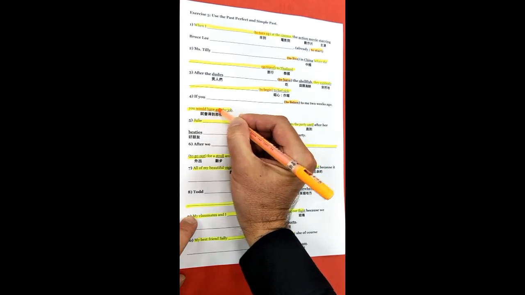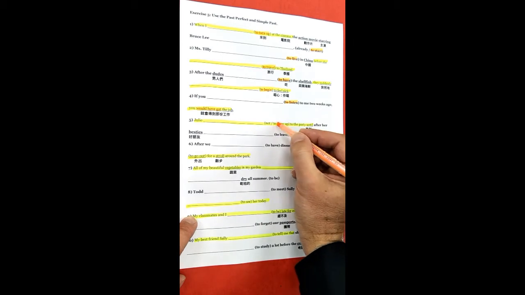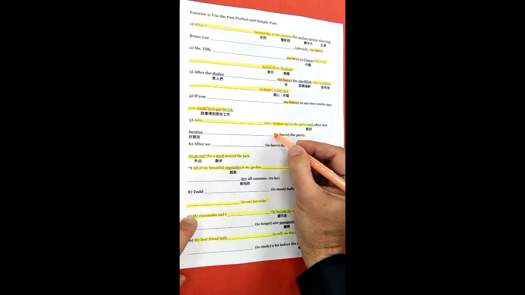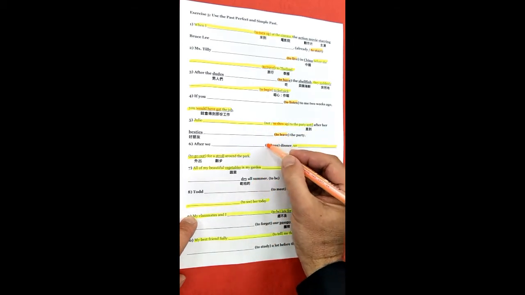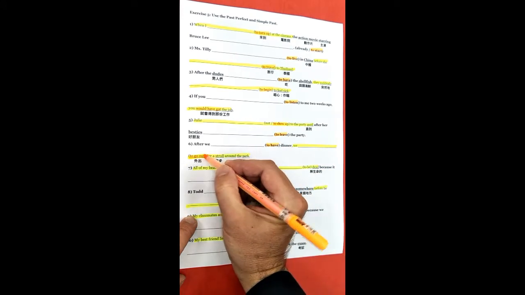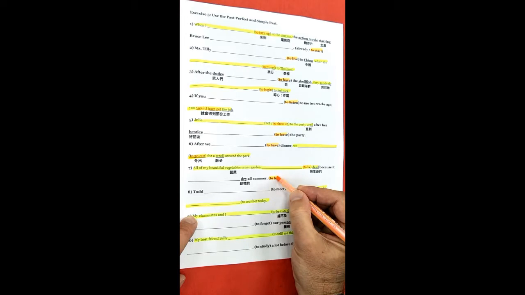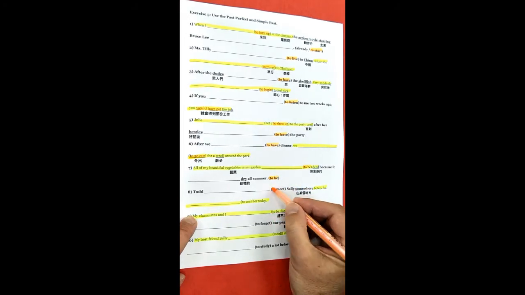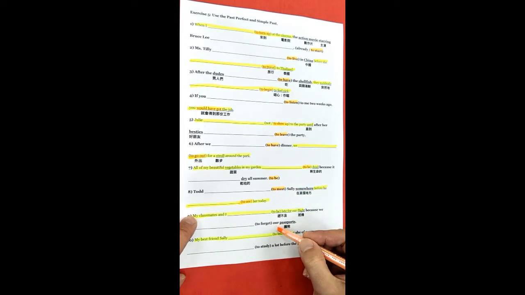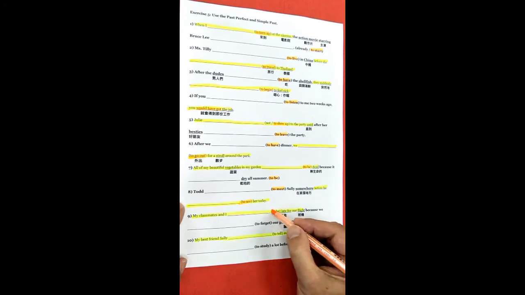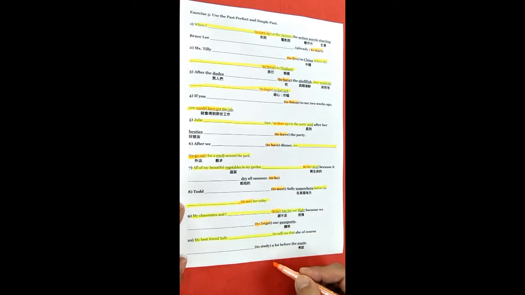This is would have got. 5, to show up, to leave. 6, to have, to go out. 7, to be. 8, to meet, to see. 9, to be, to forget. 10, to tell, to study.